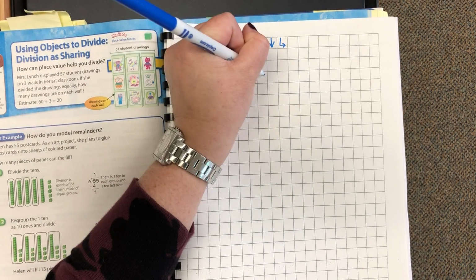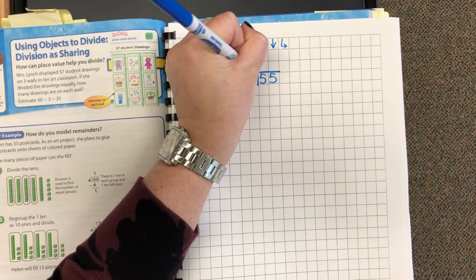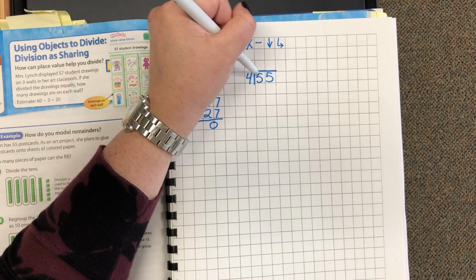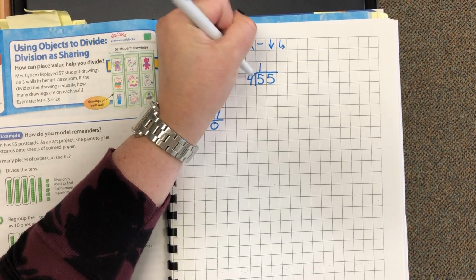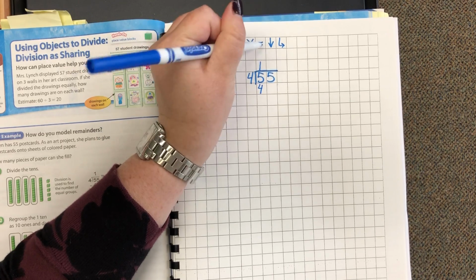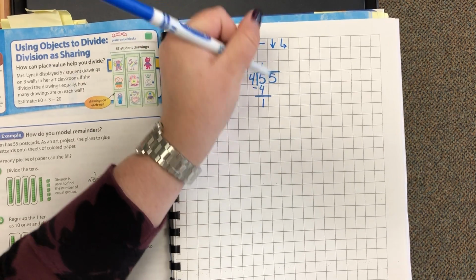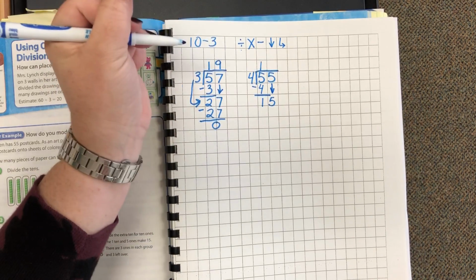55 divided by 4. Okay? Divide. Can 4 go into 5? Once. Multiply. 1 times 4. Subtract. 5 minus 4. Bring it on down. That 5 drops down to become a 15.